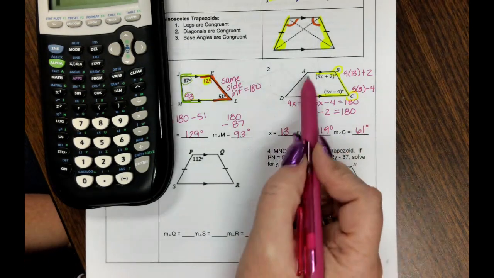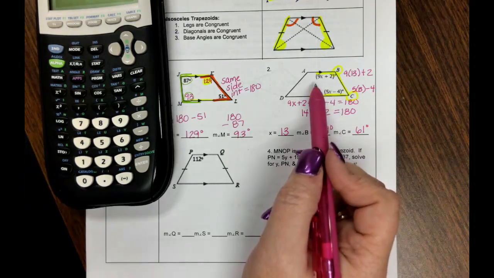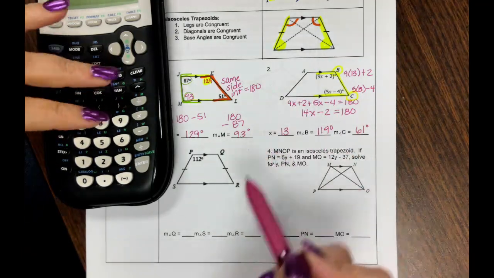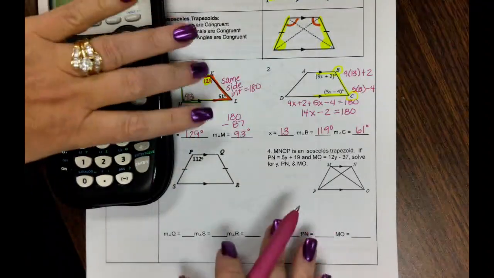Now, there is no way for me to find out anything over here with these two, because these two do not relate to these two angles over here. B and C, when it's not isosceles, do not relate to A and D.